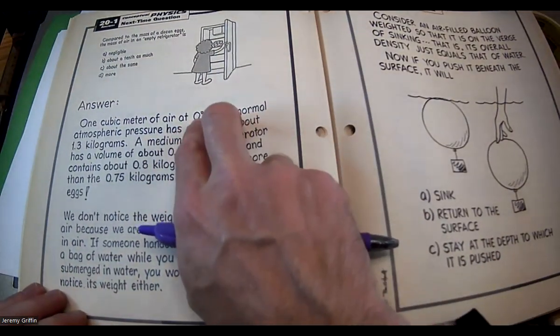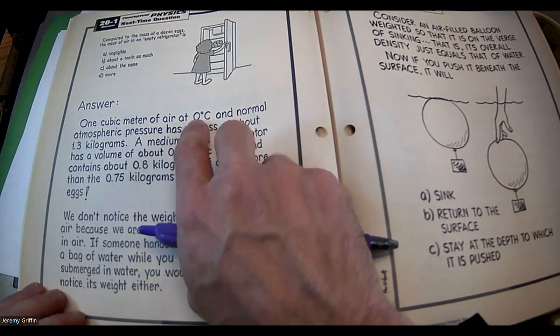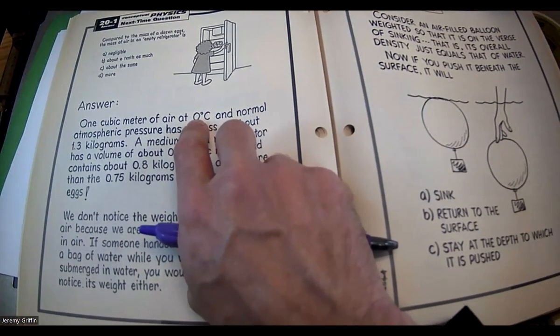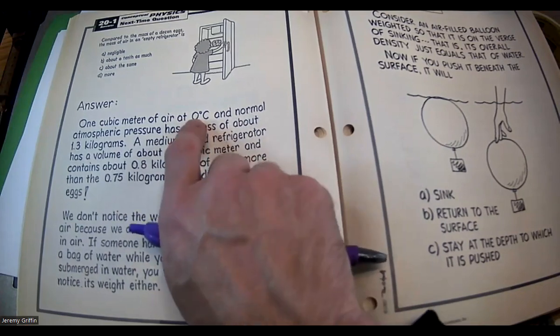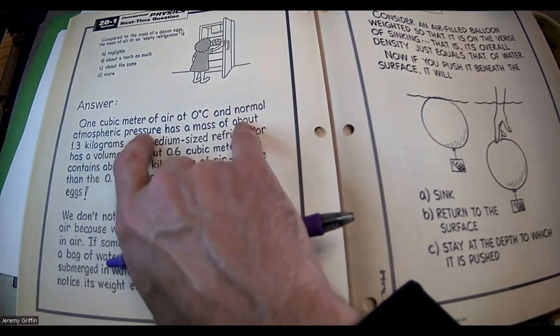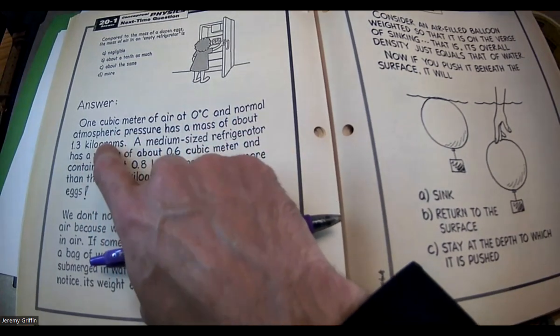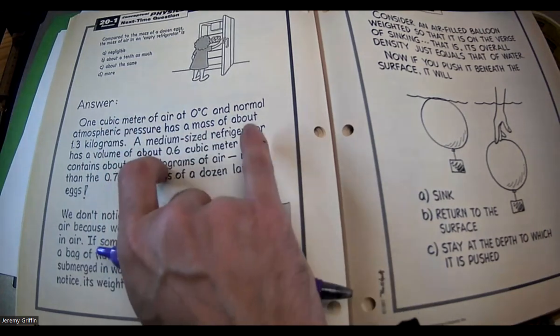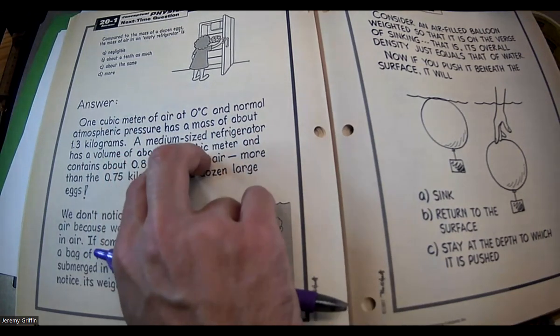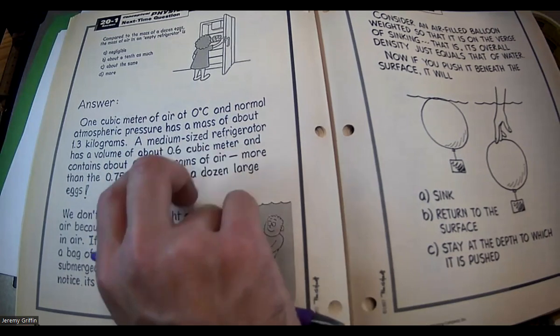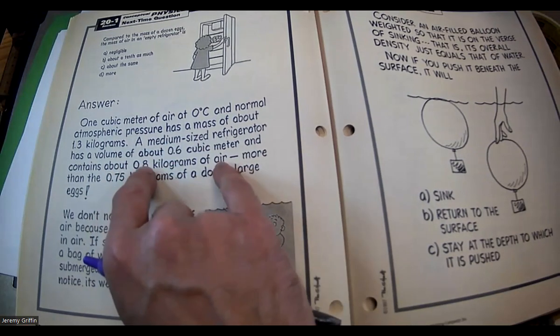So a cubic meter of air at 0 degrees Celsius, maybe fridge temperature is probably a little bit above that actually, because we're not exactly freezing things, and normal atmospheric pressure has a mass of about 1.3 kilograms. Now that's 1 cubic meter. Now, a medium-sized fridge is maybe let's call it 0.6 cubic meters. So multiply those together, about 0.8 kilograms of air. I mean, it depends on the size of your fridge, I guess, right?